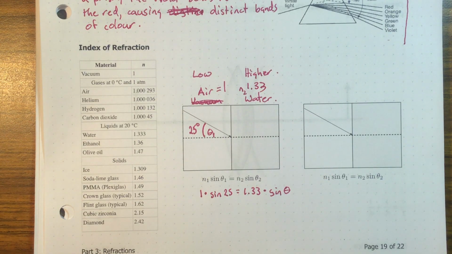All right, so, oh boy, I sure hope I am on... sine of 30. Aha, I can't use this calculator because I don't know how to switch it back into radians. I'm going to have to go to a different calculator. Sine of 30 is 0.5, good.